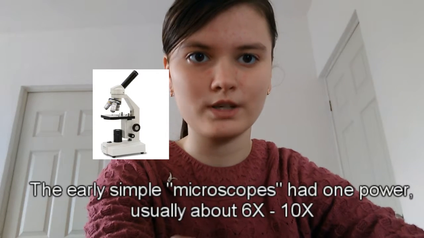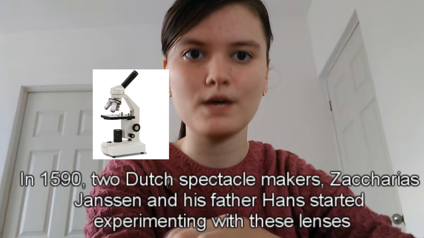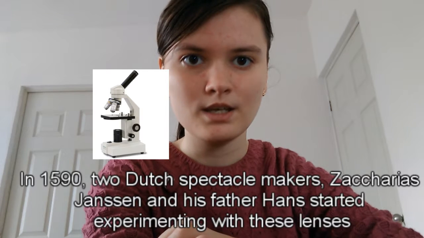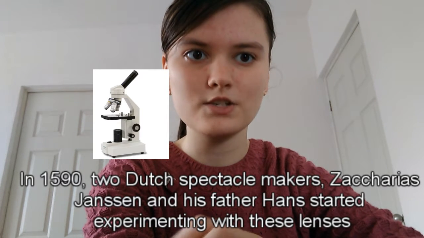The early simple microscopes had one power, usually about 6 times to 10 times. In 1590, two Dutch spectacle makers, Zacharias Janssen and his father Hans, started experimenting with these lenses.